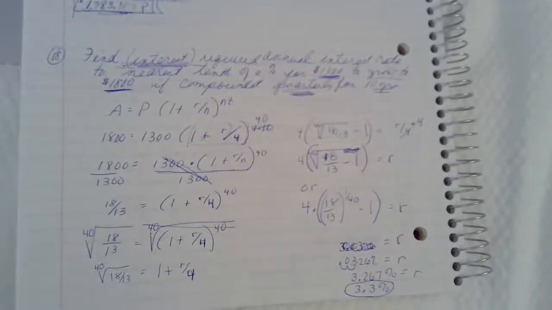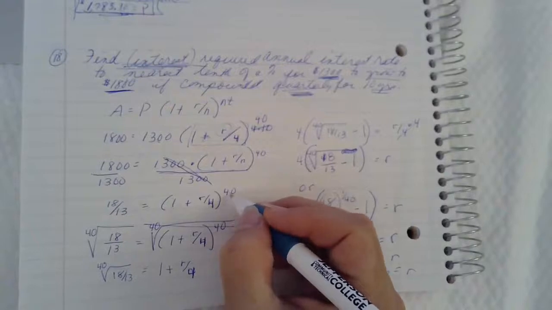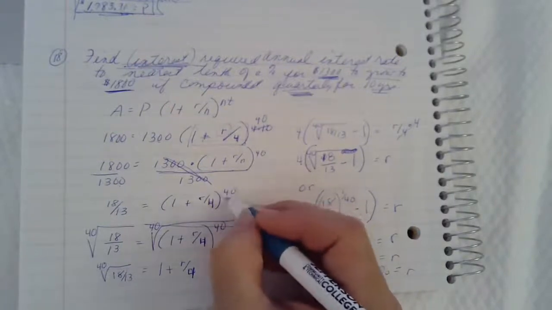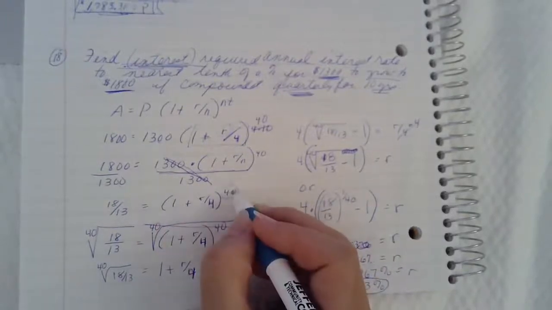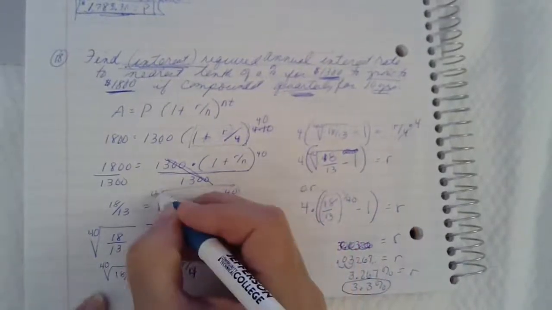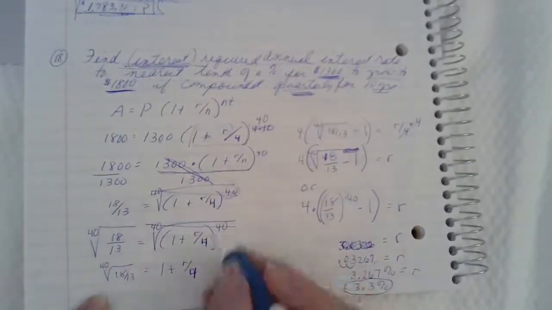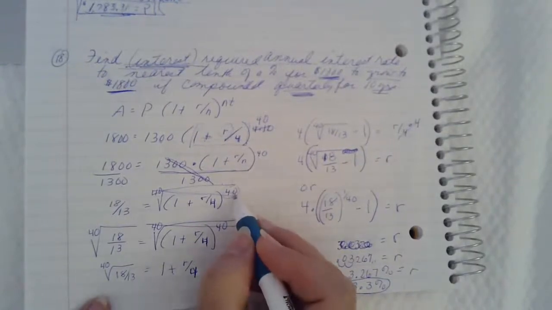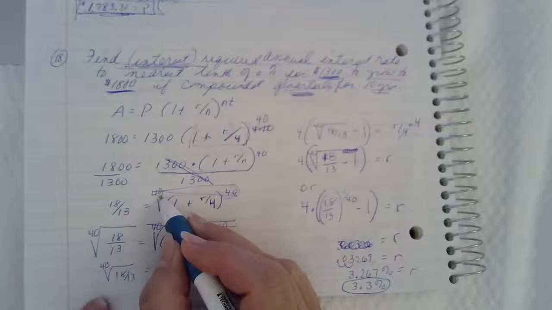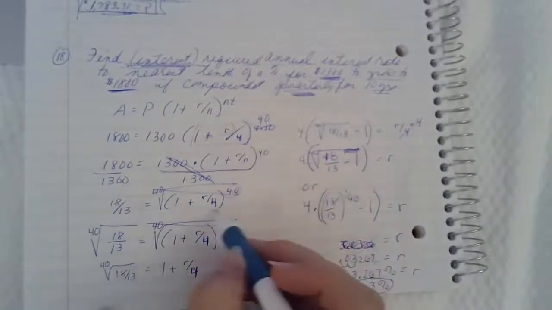Then, this is the new thing, I think, for this one. To get rid of the 40th power, just like if this were squared, you would square root to solve, right? So 40th power, our 40th root. So I have to take the 40th root, if I have the 40th power, to undo that and bring out the 1 plus R over 4. So again, whatever that power is, we take that root. We don't oftentimes take the 40th root, I know, but we can do that on our calculator, and we'll talk about that. But anyway, that releases this parenthesis, 1 plus R over 4.